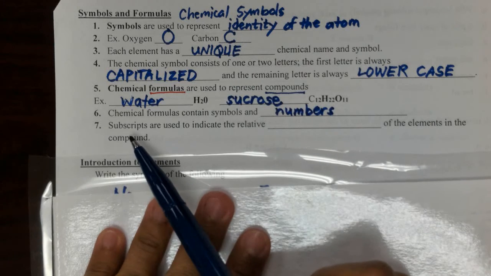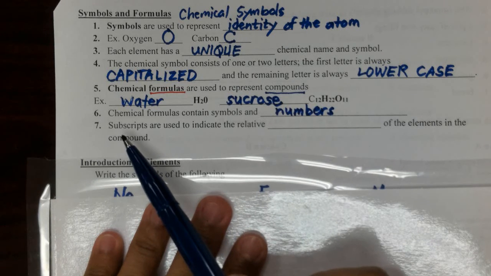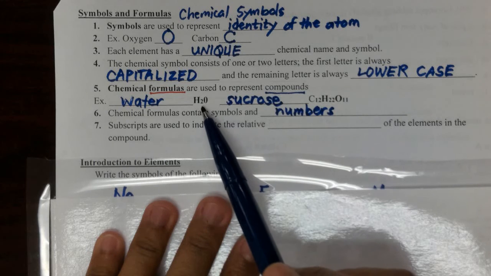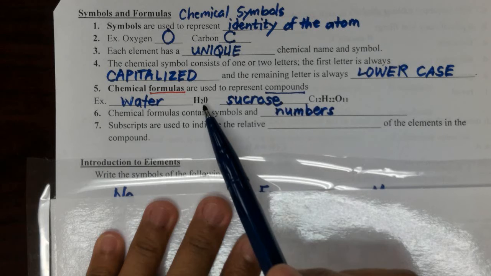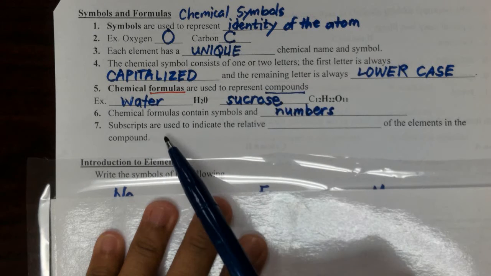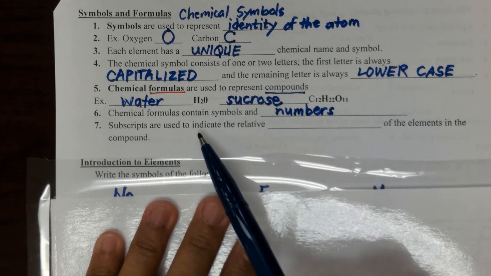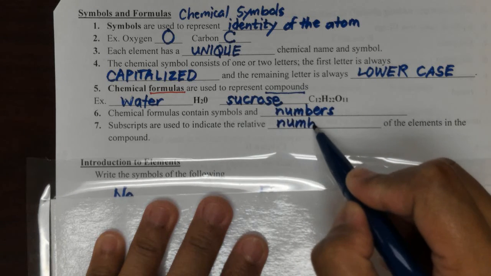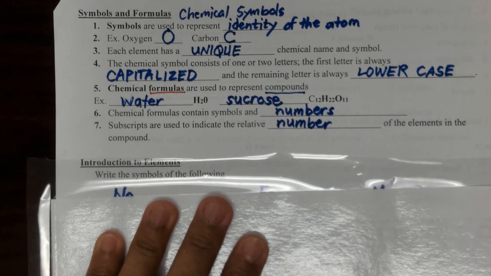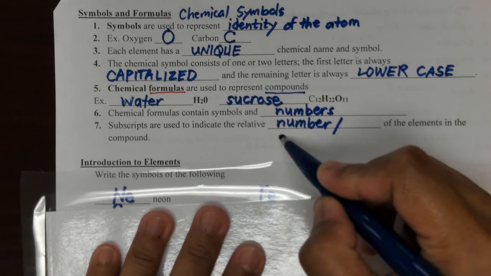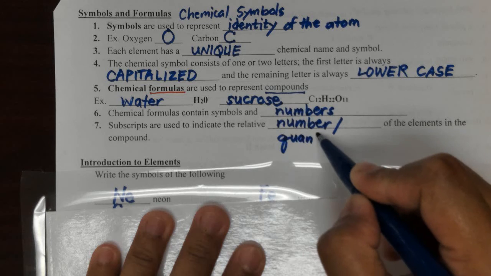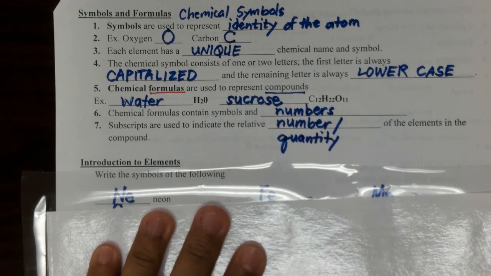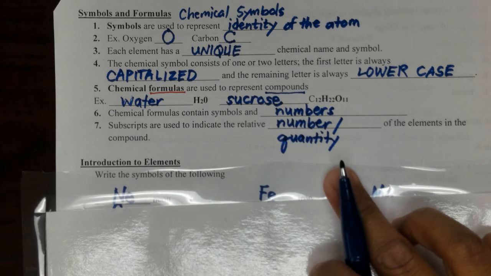And number 7, these numbers are written as a subscript. So it's a small number after the letter, subscript. Subscripts are used to indicate the relative number, again, the relative number or quantity of the elements in the compound. So when you say quantity, how many?